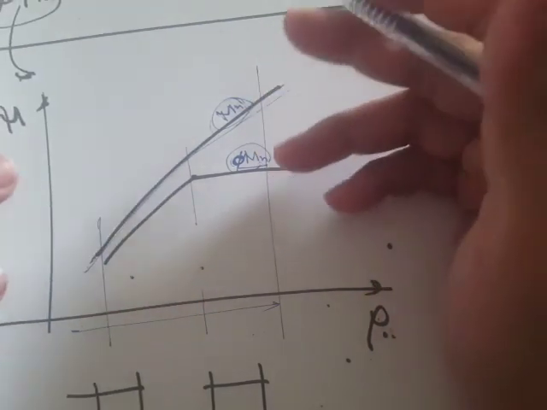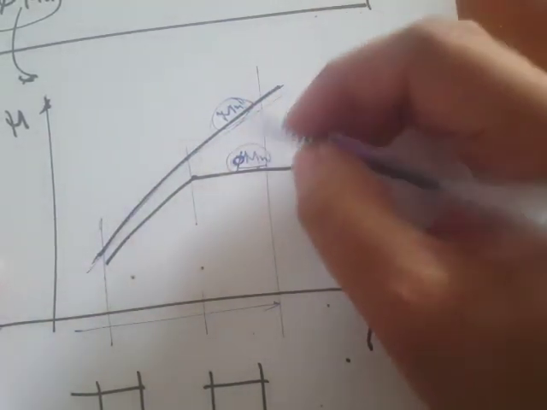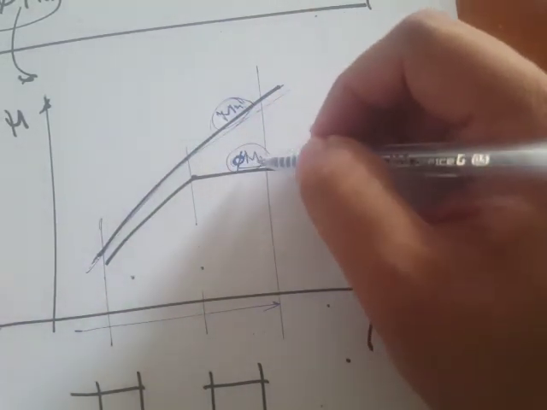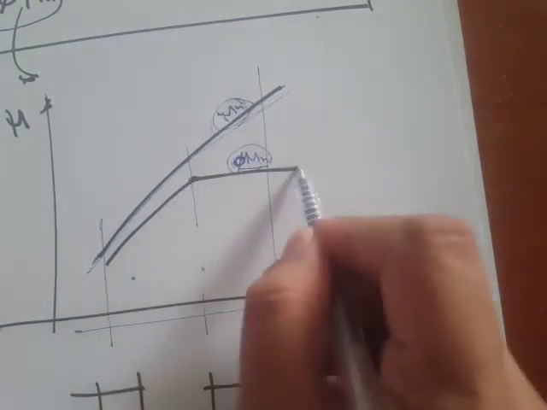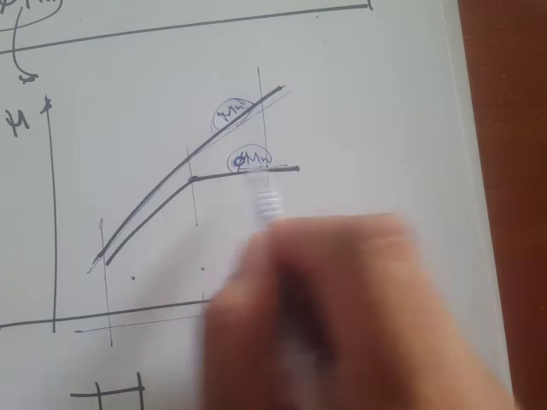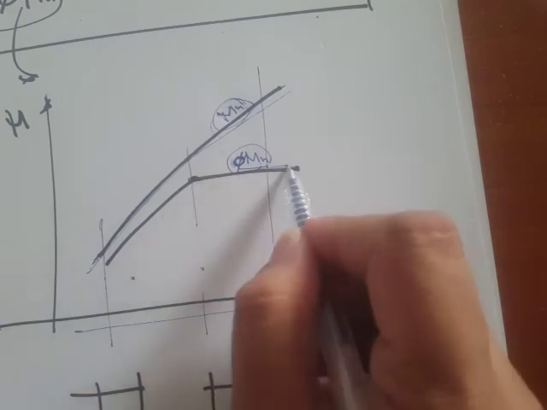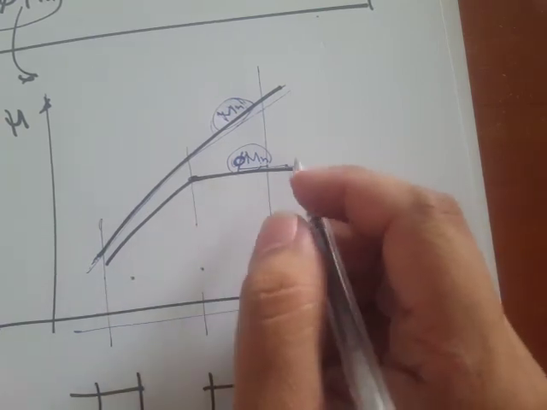But if we incorporate the strength reduction factor, you'll notice that you can barely have an increase in the factored capacity. Why?